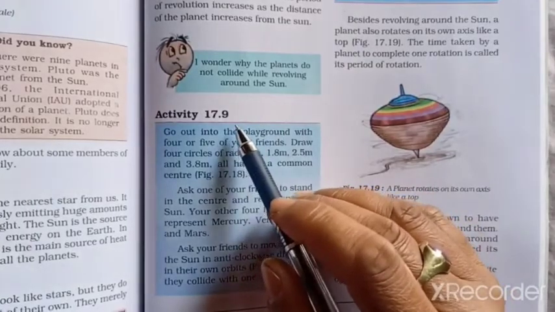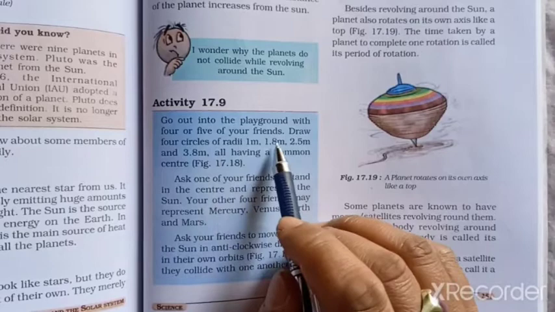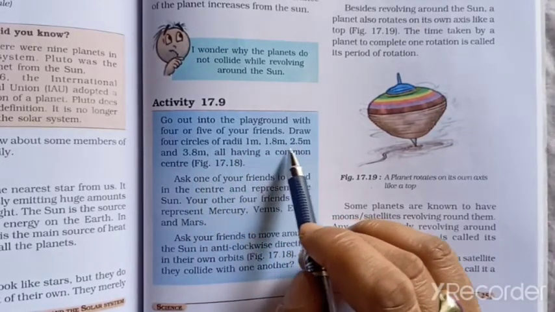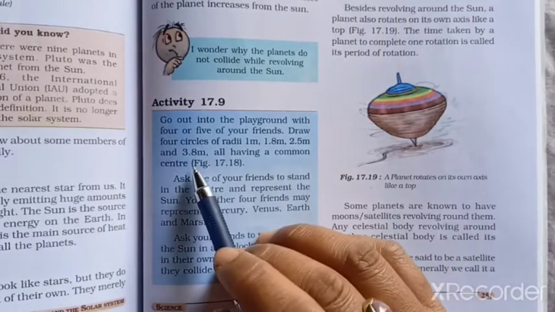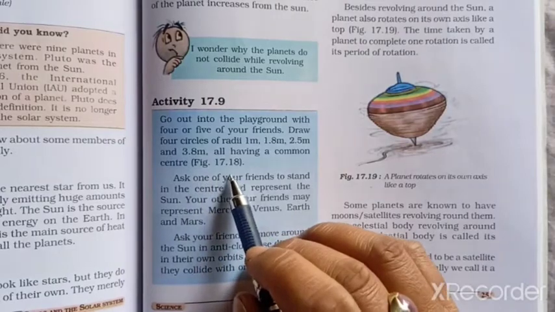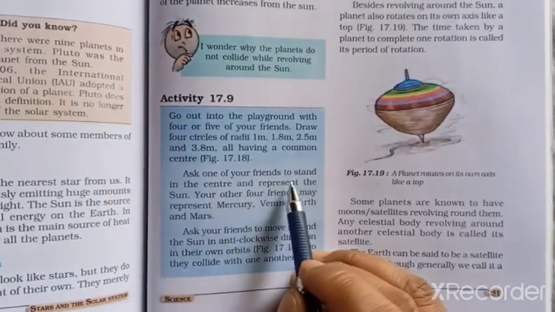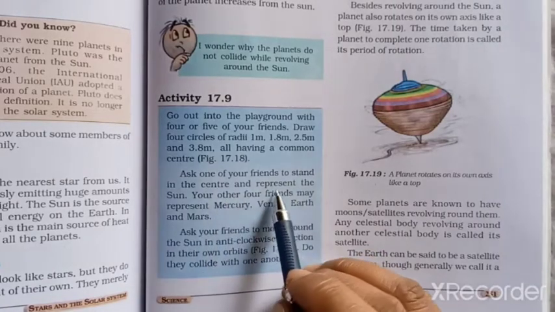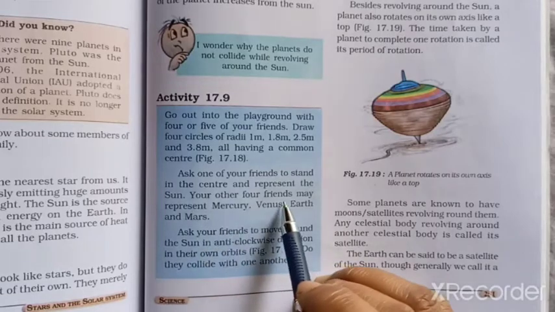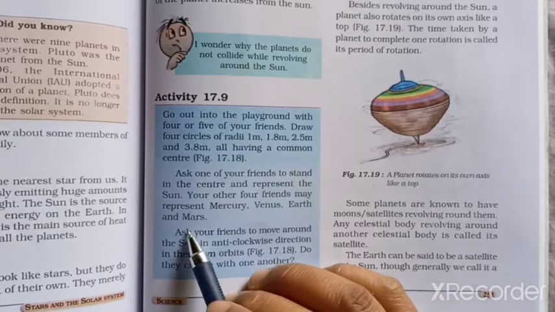Activity 17.9, let's see. Go out into the playground with 4 or 5 of your friends. Draw 4 circles of radii 1 meter, 1.8 meter, 2.5 meter, and 3.8 meter, all having a common center. That is figure number 17.1i. Ask one of your friends to stand in the center and represent the Sun. Your other 4 friends may represent Mercury, Venus, Earth, and Mars.